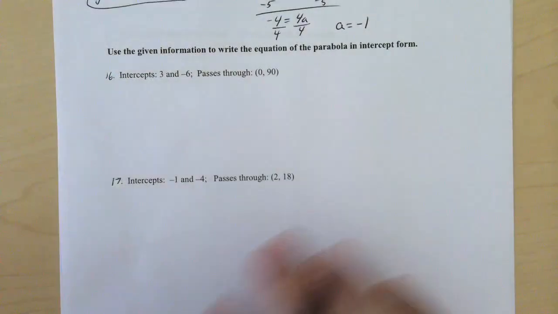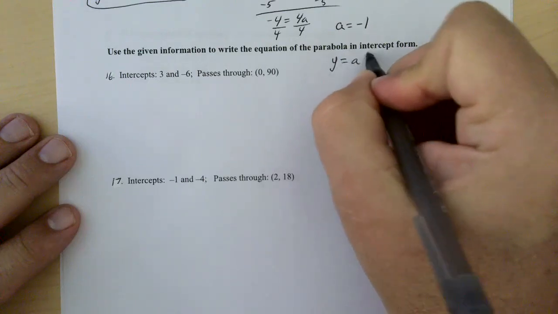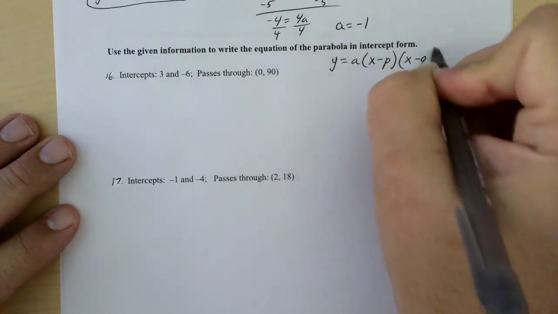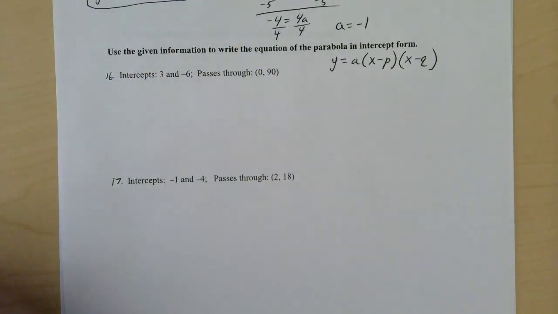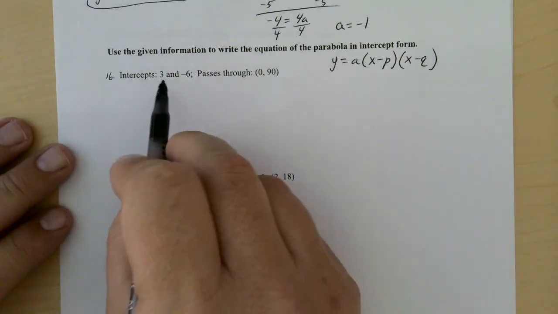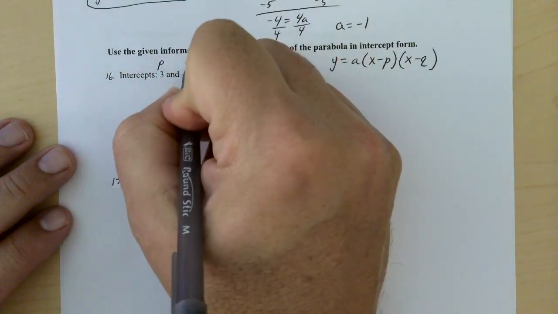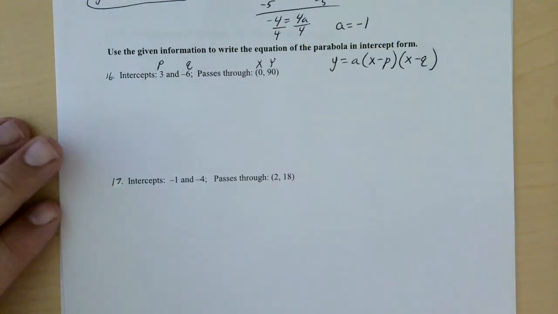And then our next form is intercept form. And again, I will provide this for you. I'll have this so you won't get confused between the two forms, vertex form and intercept form. Here in intercept form, I must tell you the two intercepts. So it crosses the x-axis at 3 and negative 6. So one of them's P, the other one's Q. And then some random point is (0, 90).